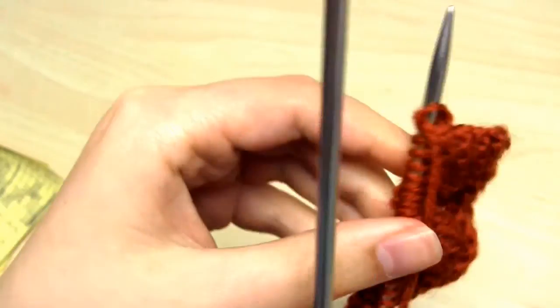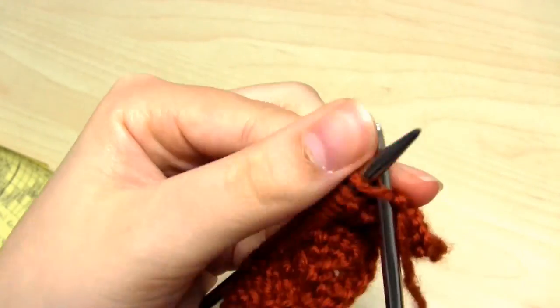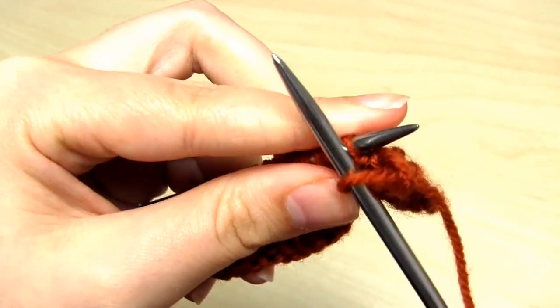Once you've finished, remember to complete the garter stitch border by knitting 4 more rows of knit stitches at the end.